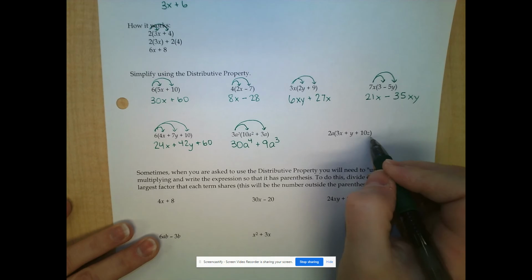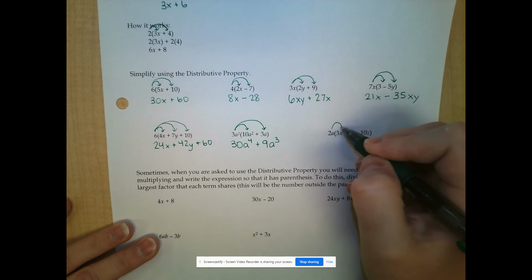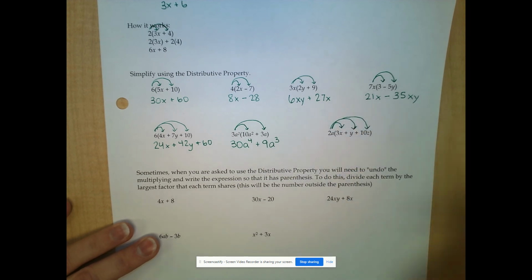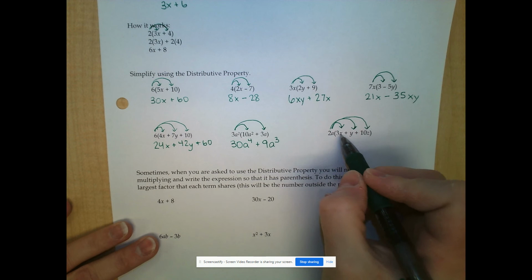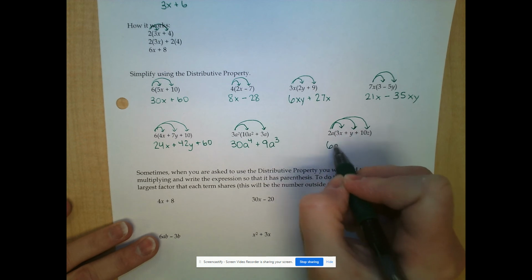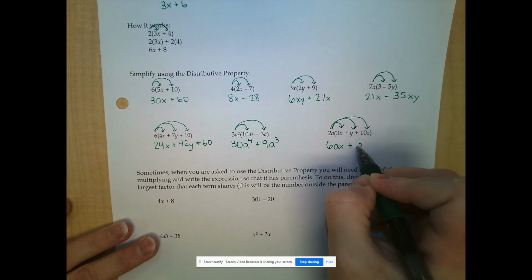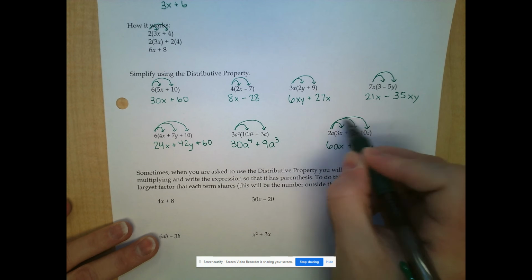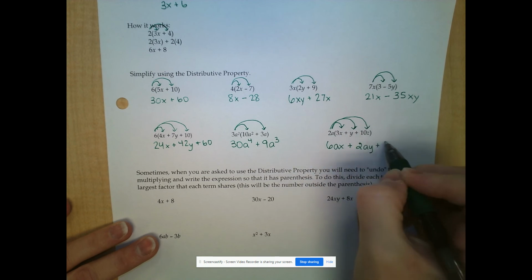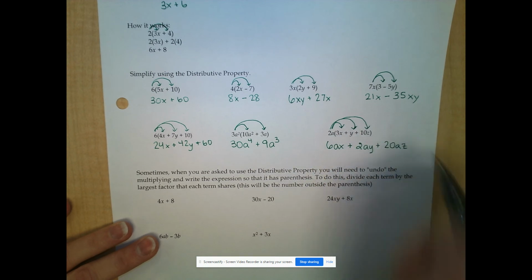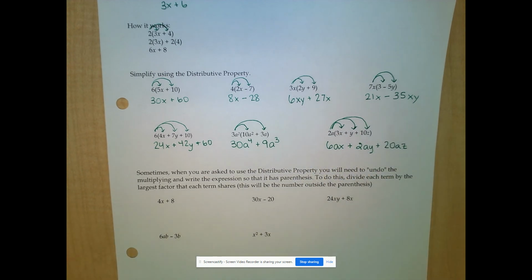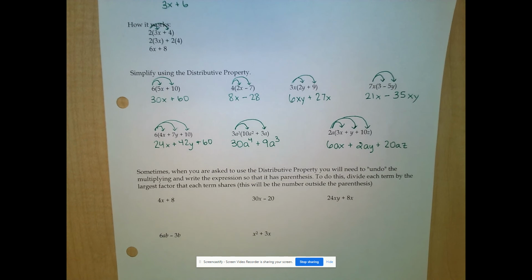Last but not least, we've got a mix of variables. If I don't know what they're worth, I just write them next to each other. I'd like to multiply these, but I can't. 2a times 3x is going to be 6ax. 2a times y is going to be 2ay. 2a times 10z, 2 times 10 is 20az. Cannot go any further than that because I don't know how much the variables are worth.